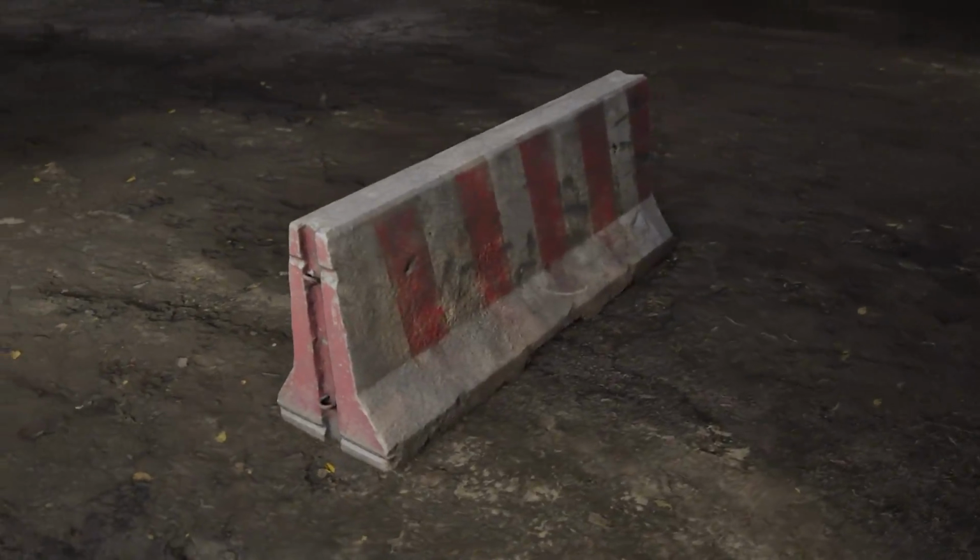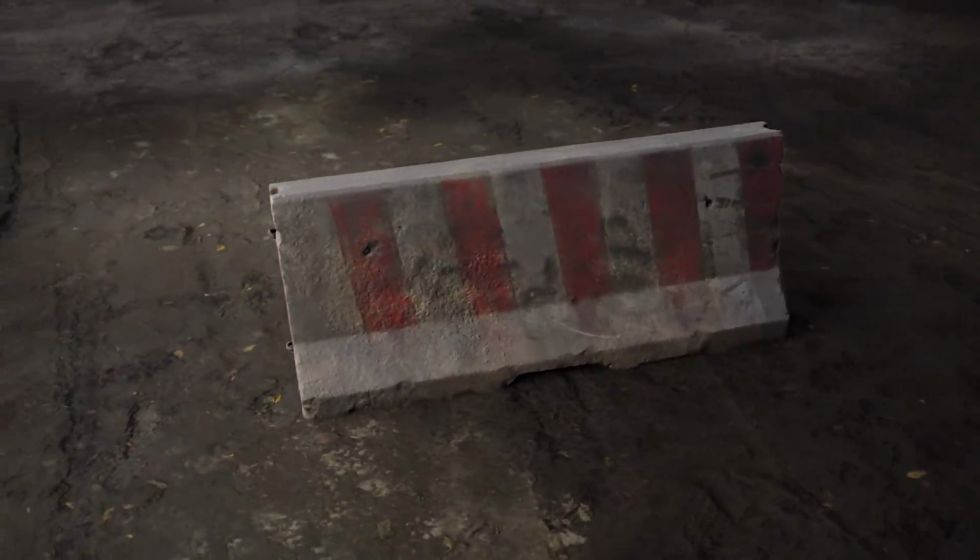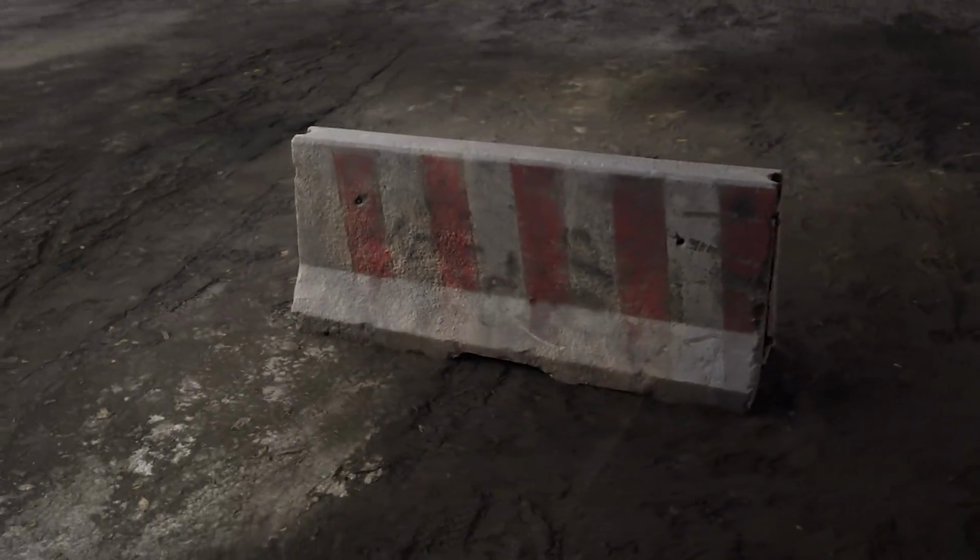Here we can see the result of the tutorial presented in Eevee. I think it looks pretty impressive.